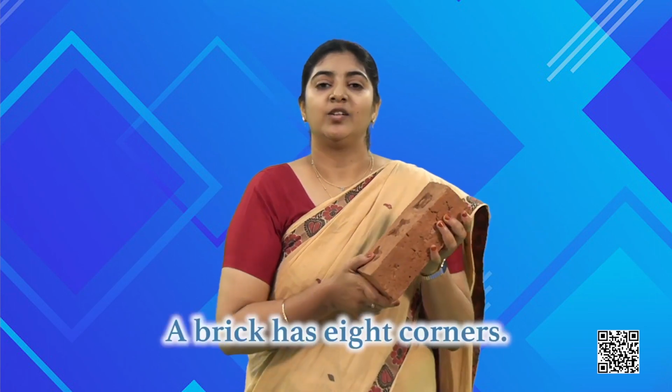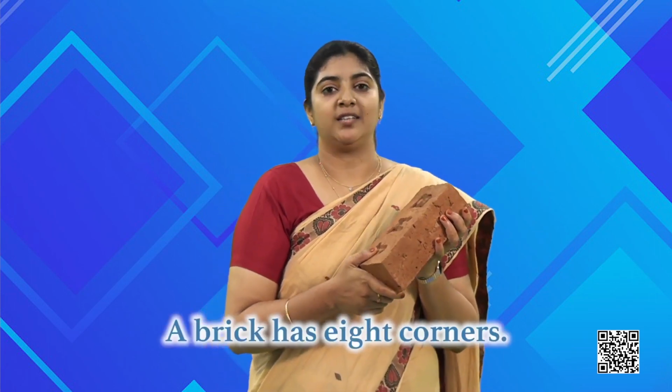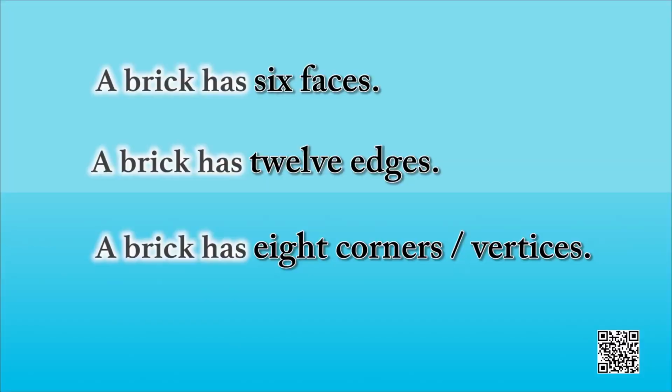The points where the edges meet are called as corners. Let us see how many corners a brick has. 1, 2, 3, 4, 5, 6, 7, 8. So, there are 8 corners. So, we can say that a brick has 6 faces, 12 edges and 8 corners.